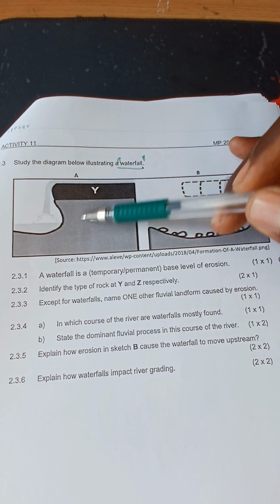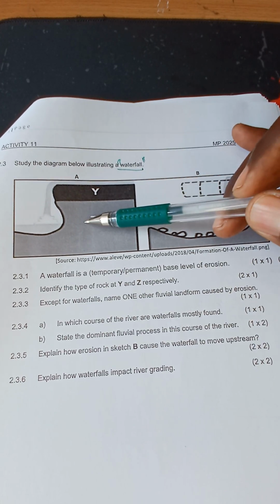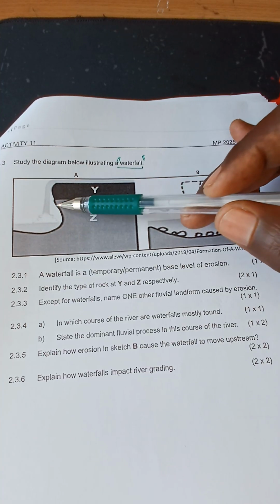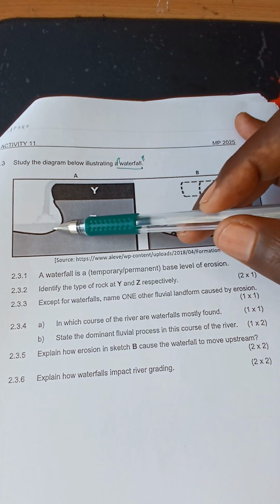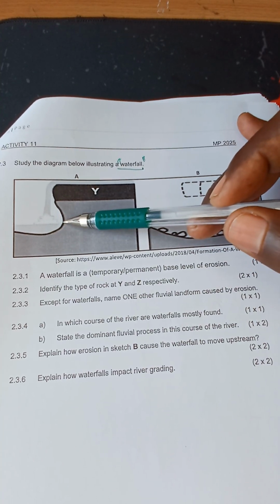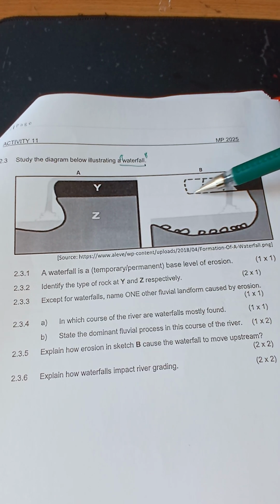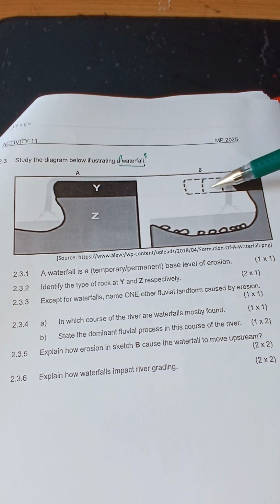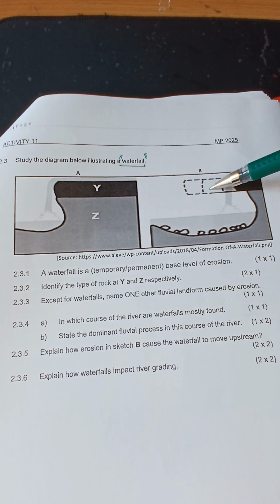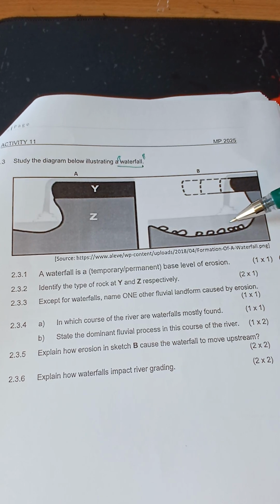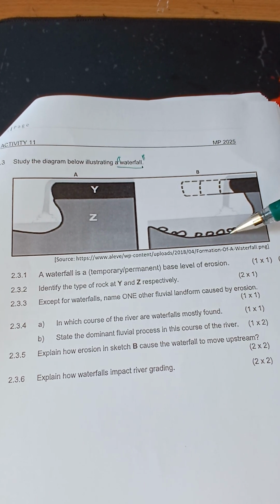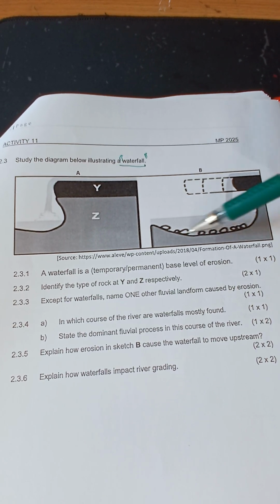Obviously, we have got resistant and less resistant rock, so this one is eroded faster. As you can see, it's eroded faster. So over time, we'll have an overhang, which is this one. And because it does not have any support, what will happen? It will gradually collapse into the plunge pool. This is your plunge pool. That's why you see these boulders.